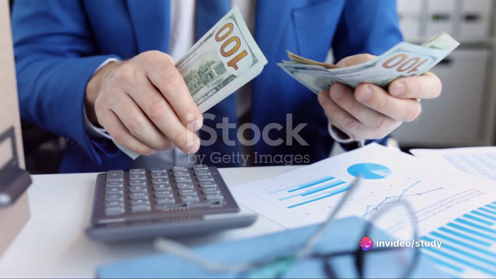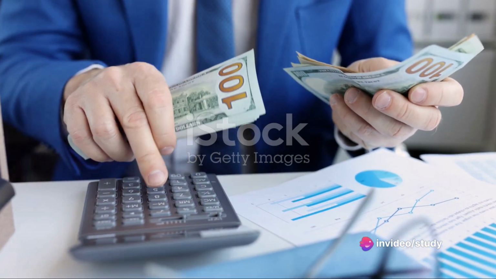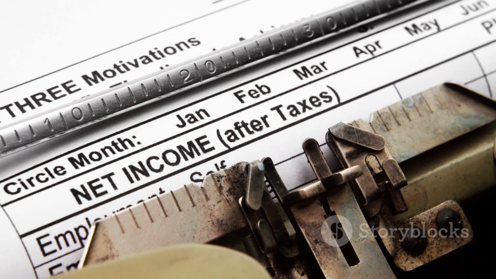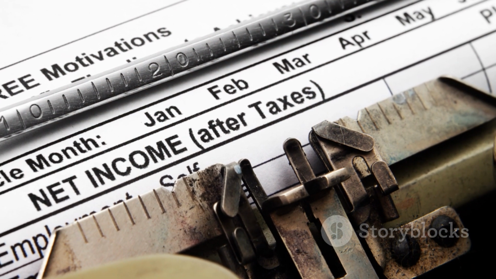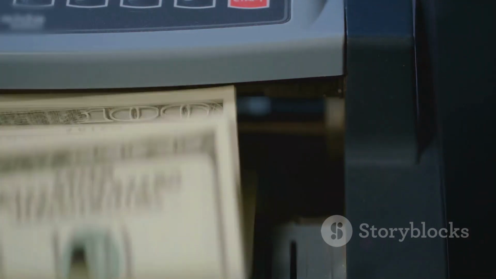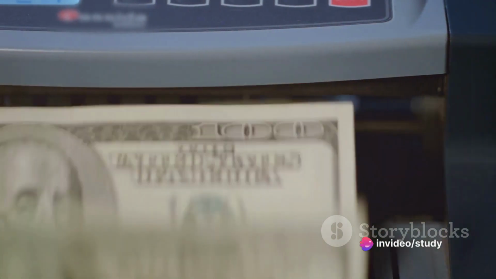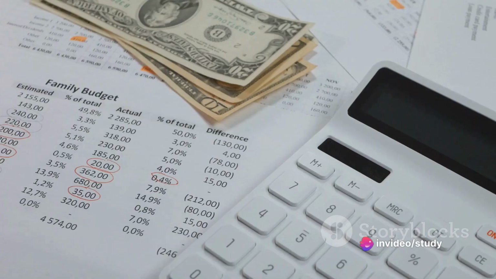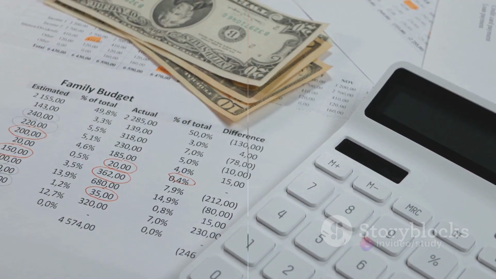Imagine a company, XYZ, that purchased a machine for $100,000 with an estimated useful life of 5 years and a salvage value of $10,000. By subtracting the salvage value from the cost of the machine and dividing by its useful life, we find the annual depreciation expense. It comes out to be $18,000 per year.